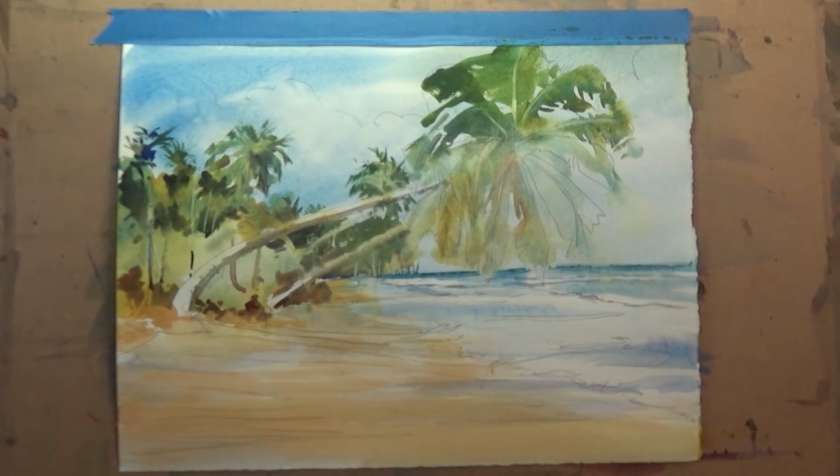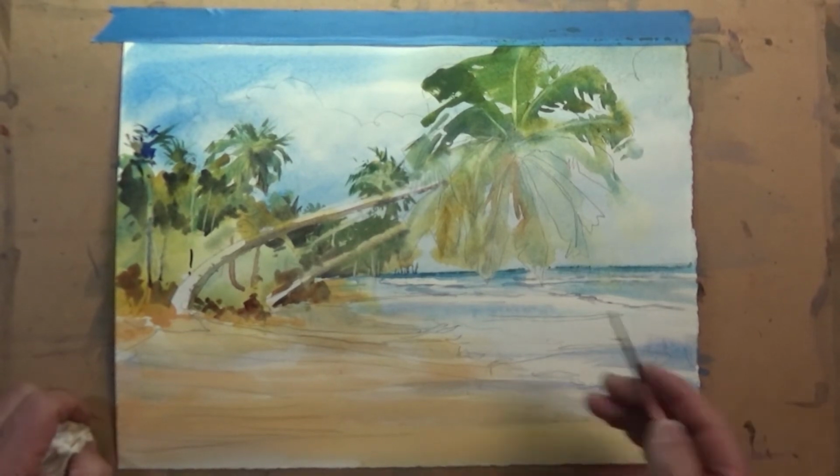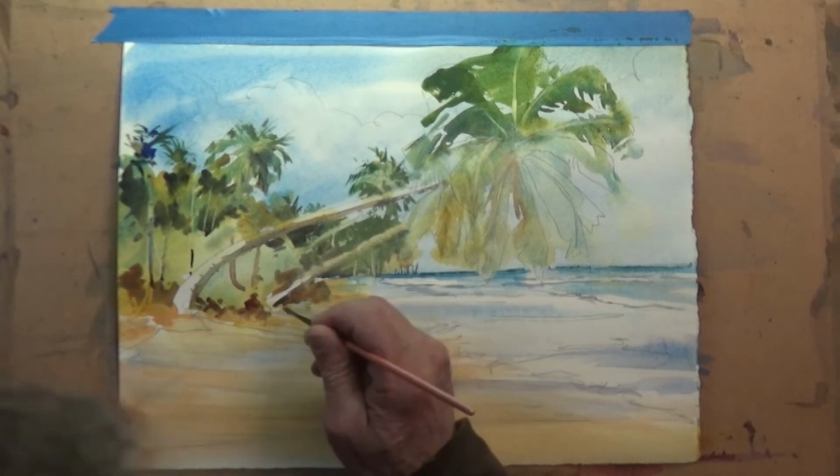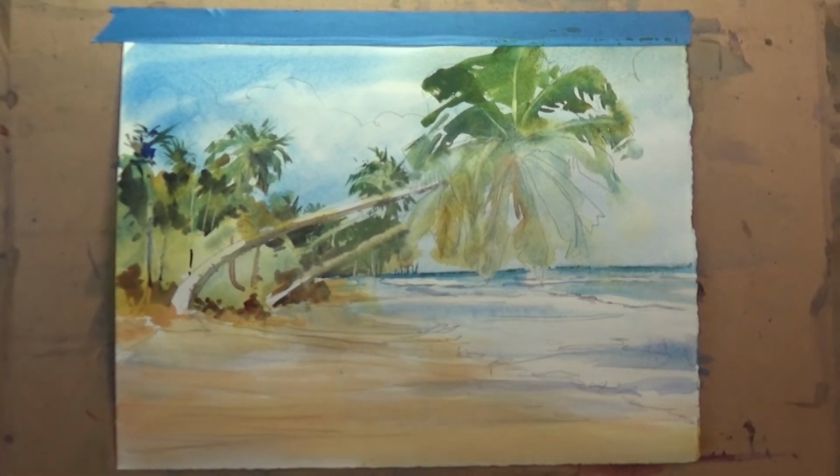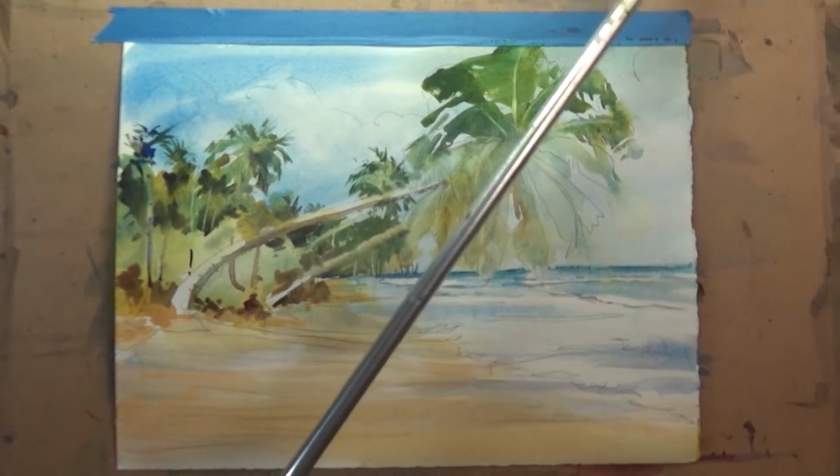Okay, so again, it's a matter of controlling the brush. Let's come in here and pick up a little bit more of my burnt sienna, and I'm going to mix that a little bit with my cerulean blue and get this brownish looking piece. And this is shadow. So there we go.